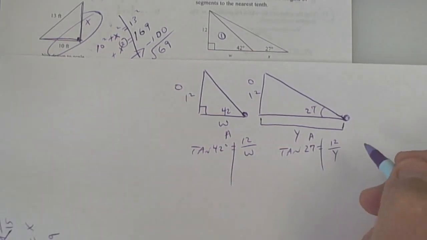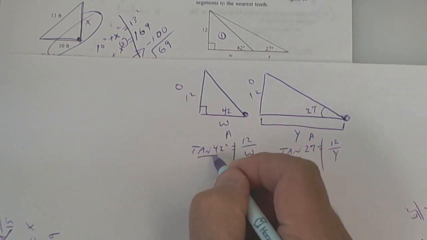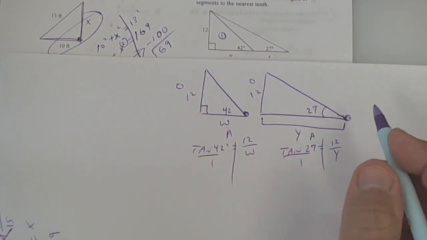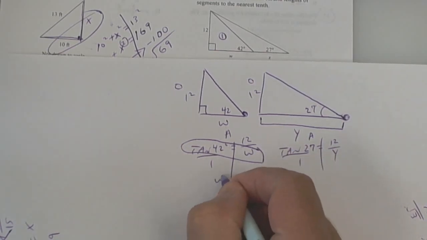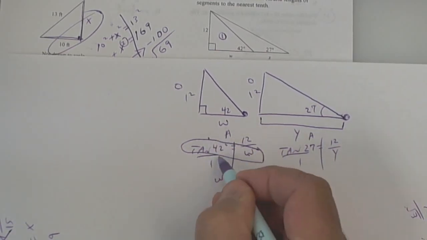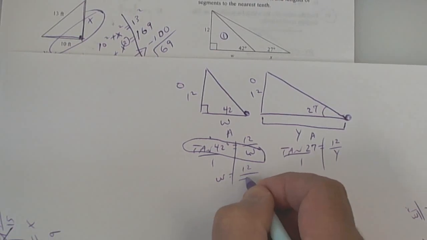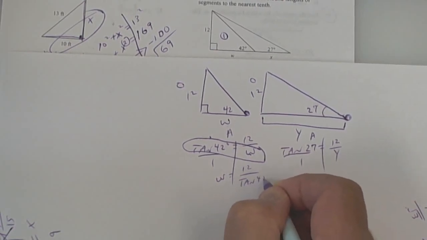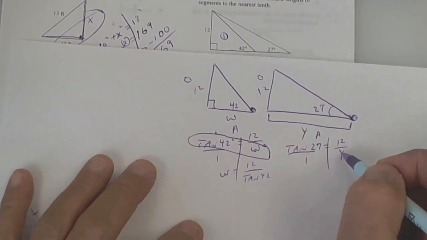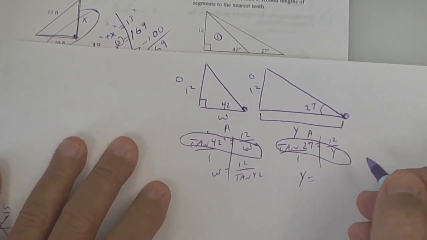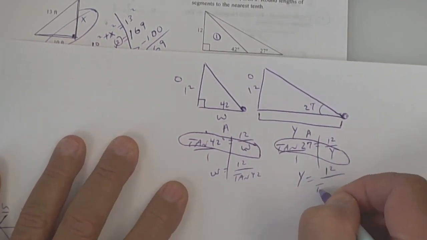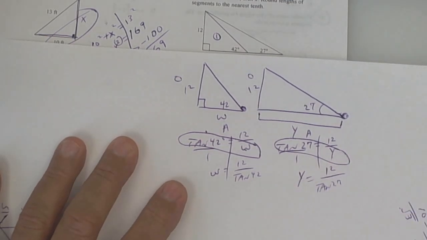And then you're going to solve this equation here. Put a 1 under here. You could cross multiply or just switch these. Now hopefully that doesn't confuse you. So we're going to move the w up here, but then we're going to put the tangent over here on the bottom. And that's our answer. We're going to swap these two. Okay, so the y is going to go up top, and then the tangent of 27 is going to go on the bottom, just like that.